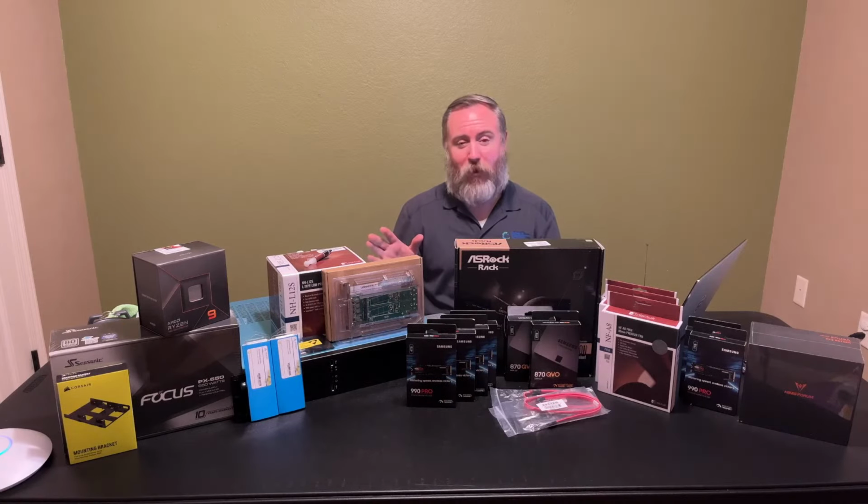Some of their power supplies have as much as a 15-year manufacturer warranty. The one in particular that I've chosen is a 650 watt. It is an 80 Plus Platinum level power supply, and it has a 10-year warranty. This is a fully modular power supply, and it does have the adaptive or hybrid fan situation.